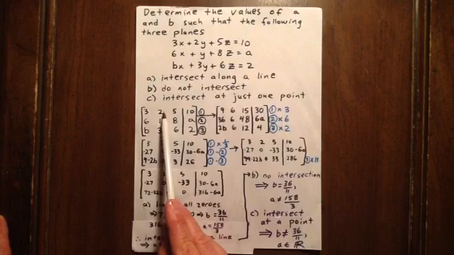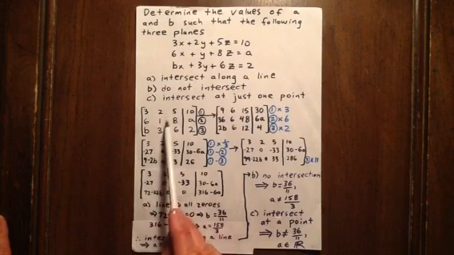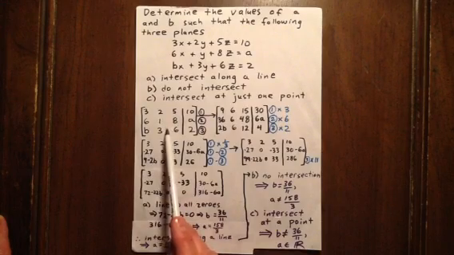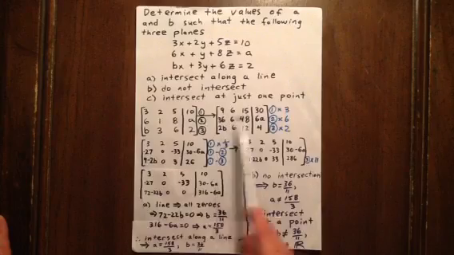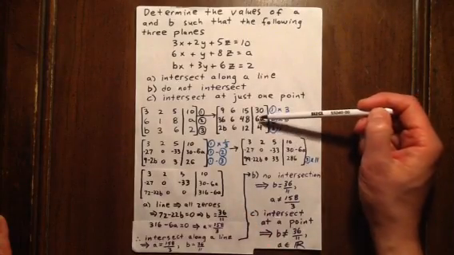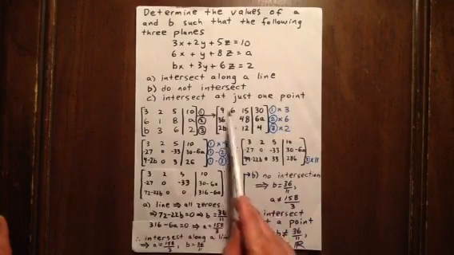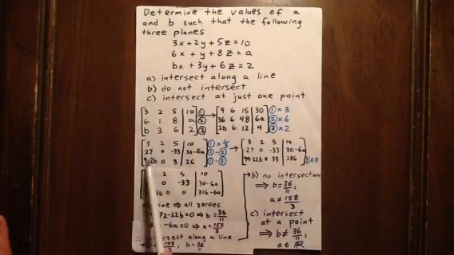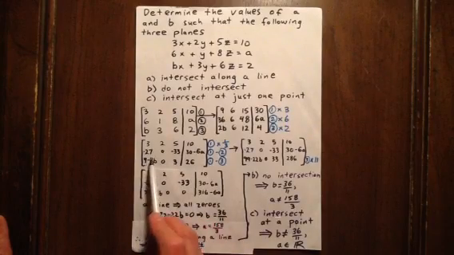So I see that if I multiply this first row by 3, the second row by 6, and the third row by 2, I get 6's here. Then I can subtract row 1 minus row 2 and row 1 minus row 3, and then revert row 1 back to its original form. And when I do that, I get this as the two rows in my next matrix.